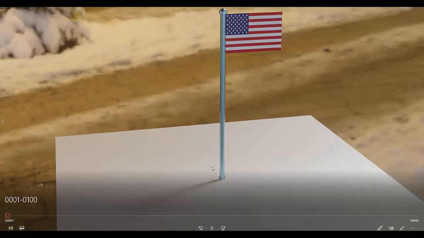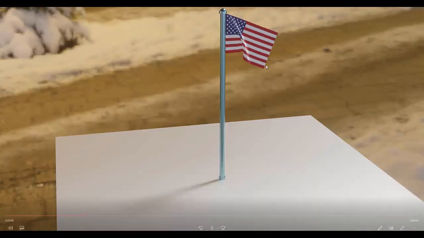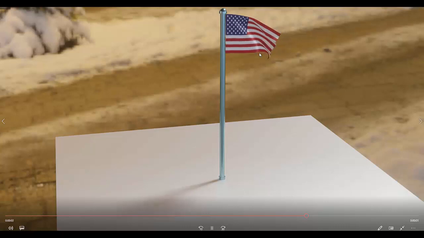In this tutorial, we show you how to create an animated flag like this using physics.